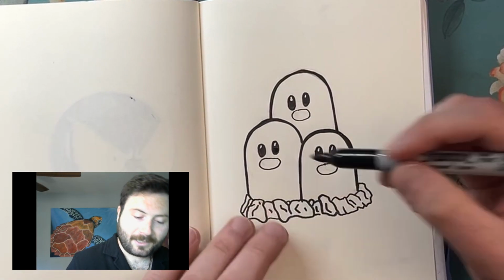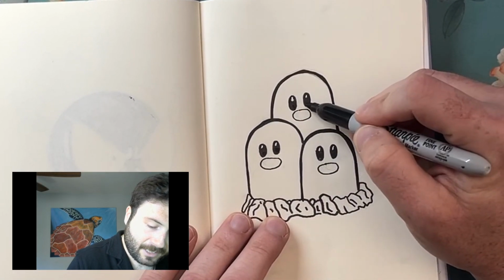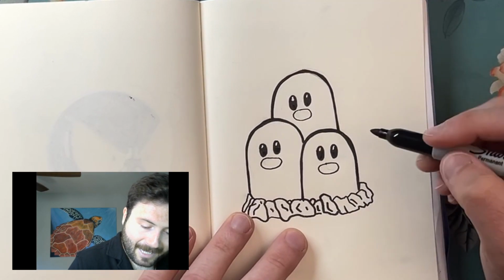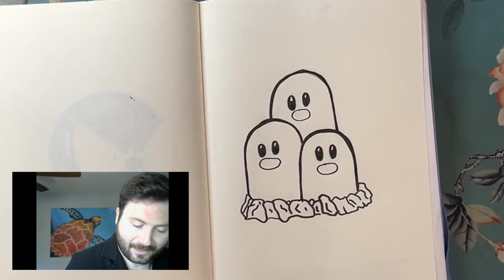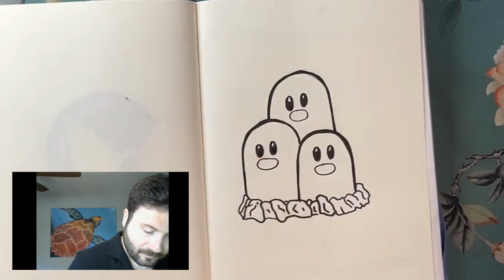Now the last bit of cleanup, because some fine liners do just naturally pick up from erasing, it's okay to have to go back in and add some details. But there we have it. There is Dugtrio. Another very easy, straightforward tutorial.